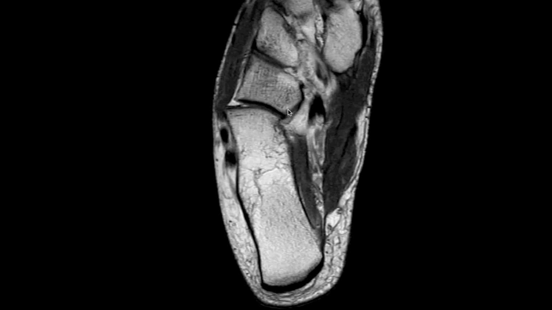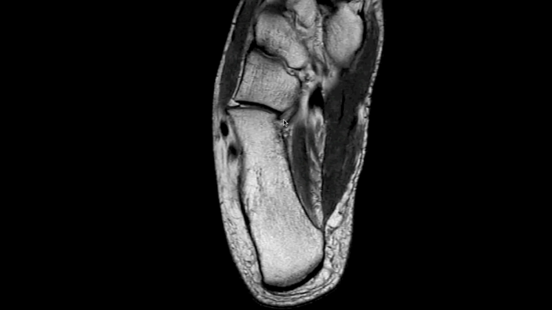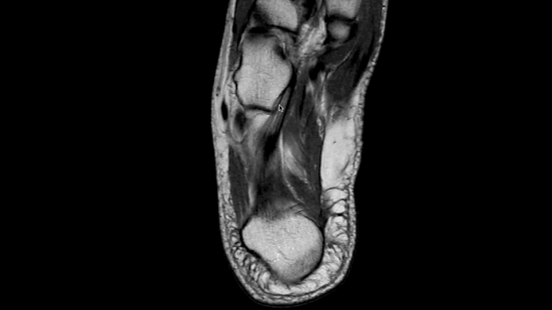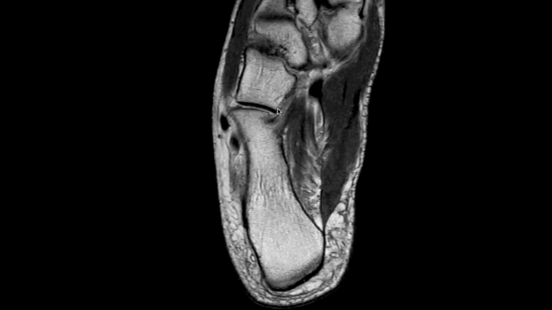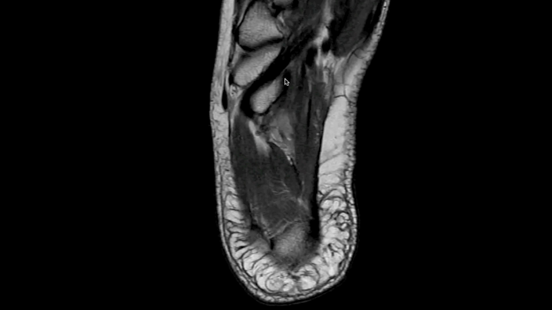As we extend further still, we see plantar calcaneocuboid ligaments, also known as the short plantar. There's a short and there's also a long plantar ligament. Again, these are the short and long plantar calcaneocuboid ligaments here.